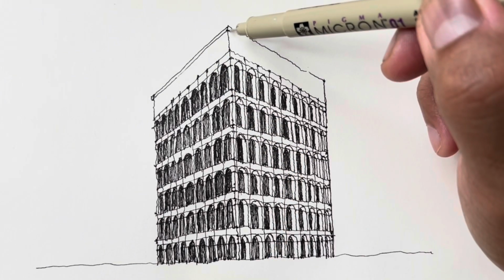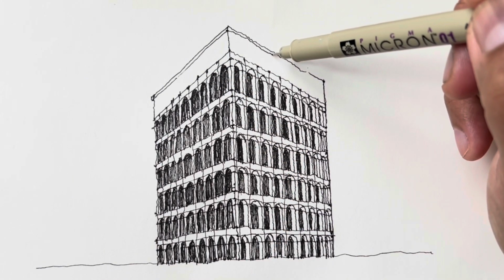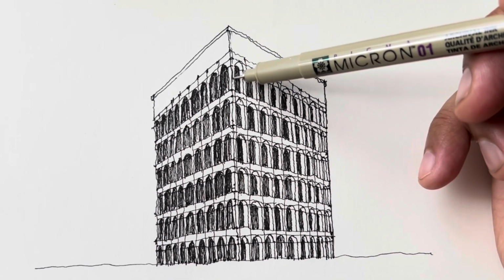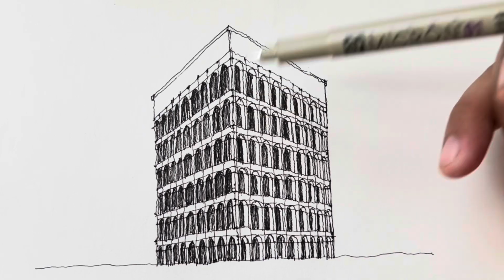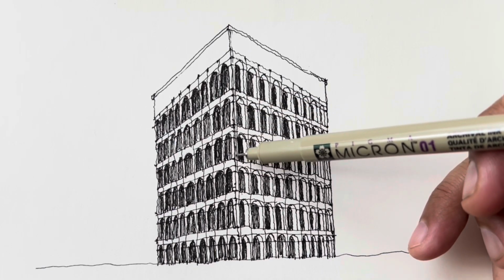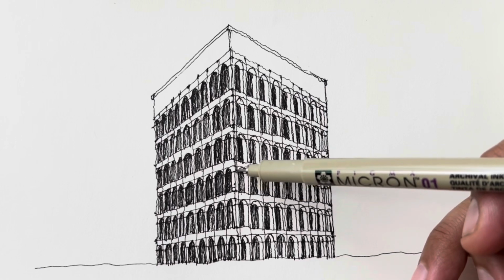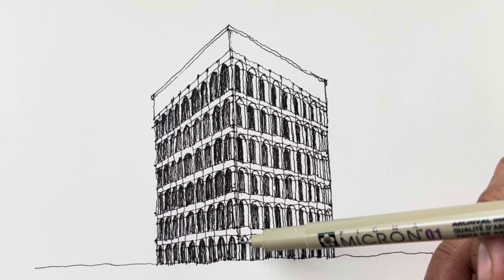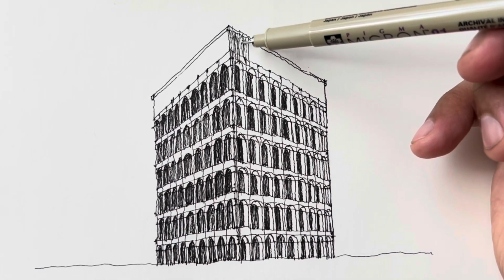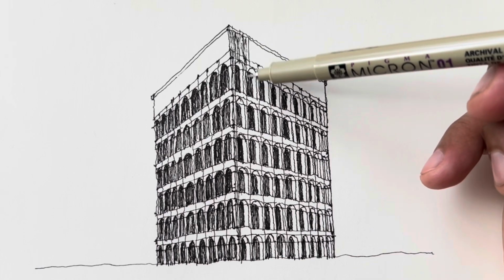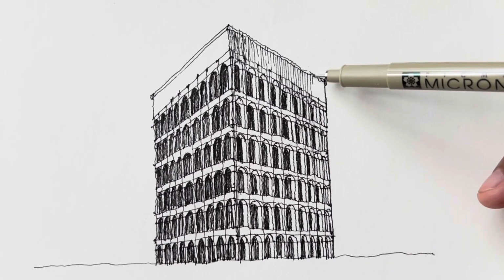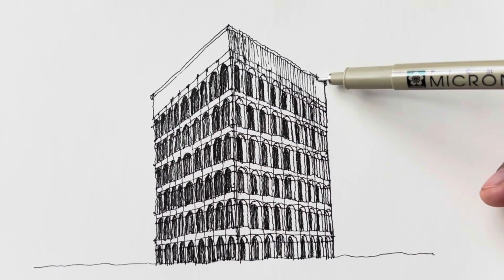Add a bit of detail on that top, on that roof, to be more realistic. The next one, of course, I'd like to indicate the direction of the sunlight. It's coming from the left side, so on the right side of this drawing there has to be much more shading, to give a darker tone and indicate the direction of the sunlight visually.